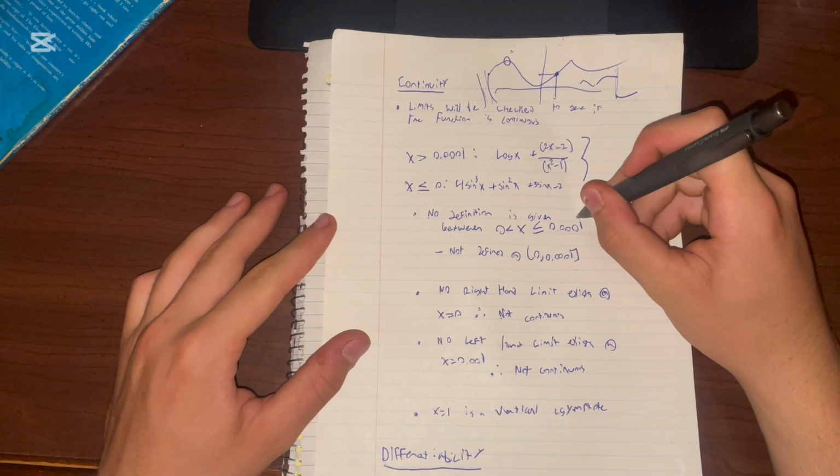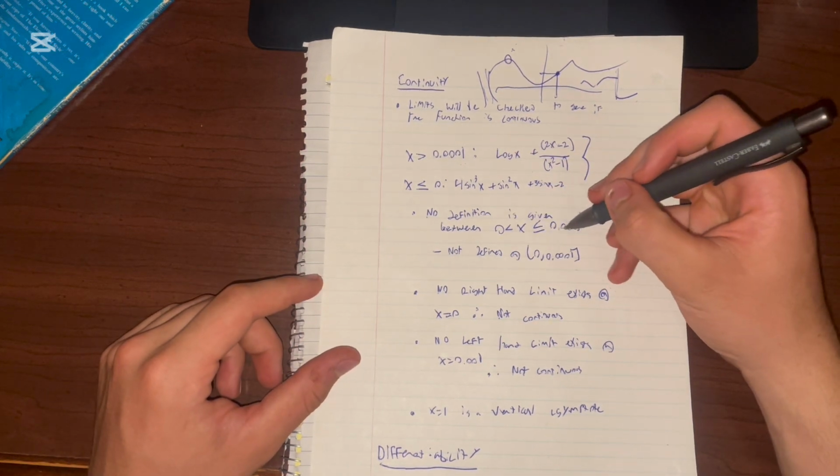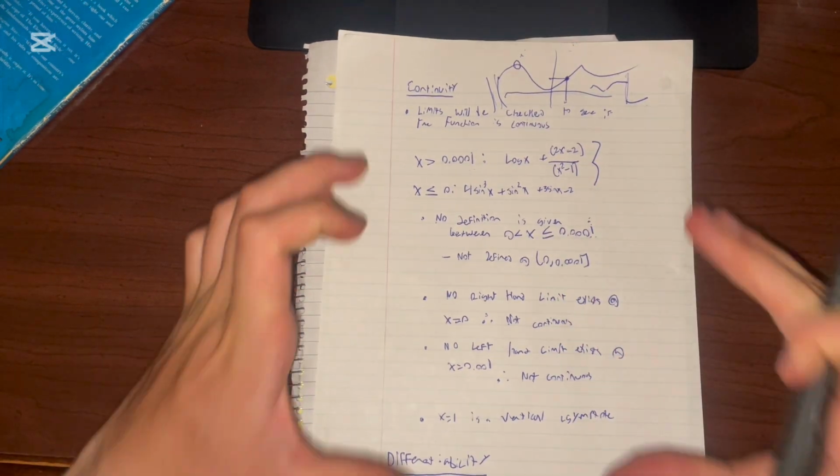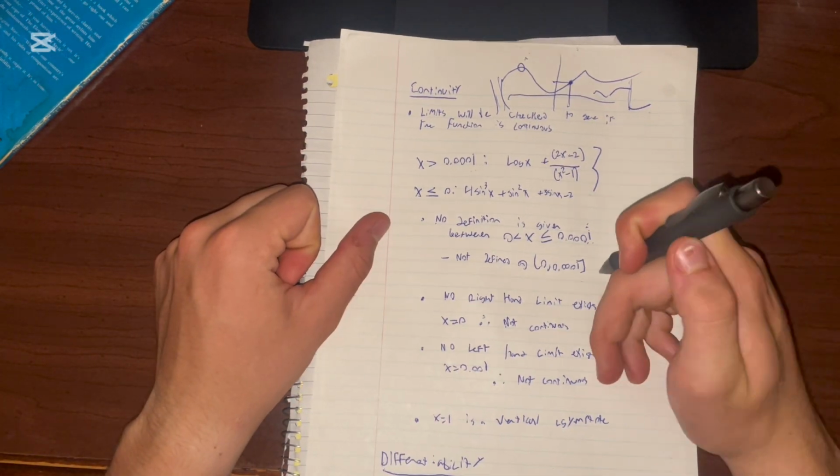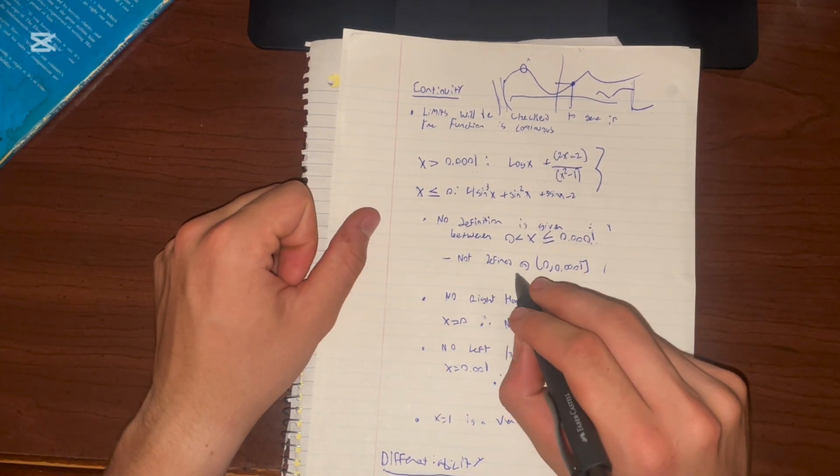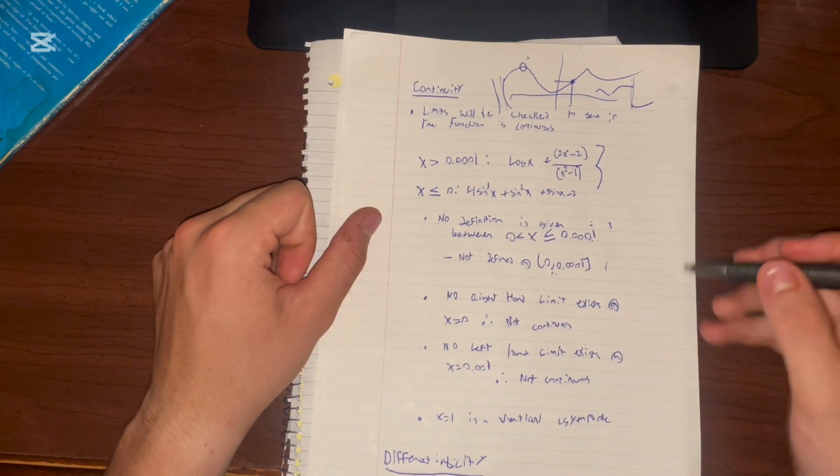There is no definition of any function given between 0 and 0.0001. So in that little gap right there, which if you really zoom in, zeros of zeros of zeros, there's no function and there will be nothing there. It is not defined at 0.0001.